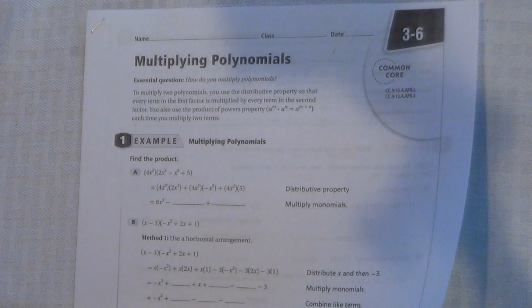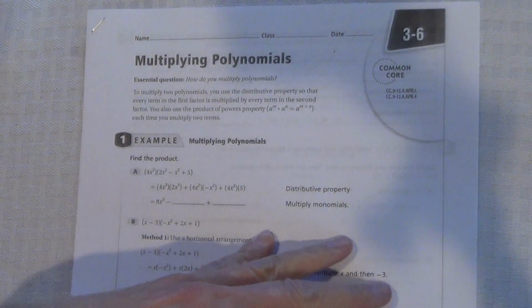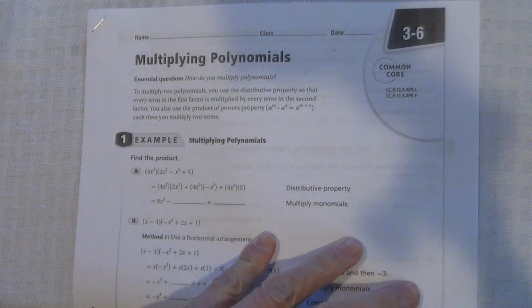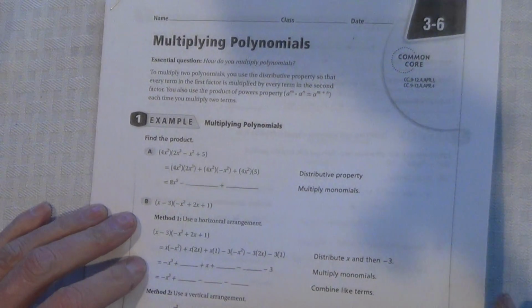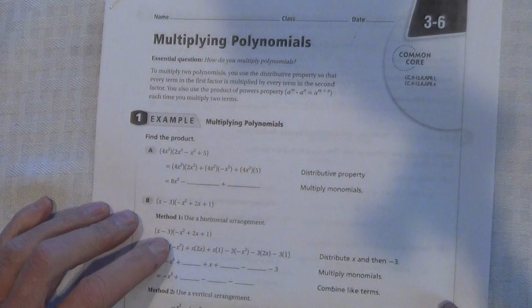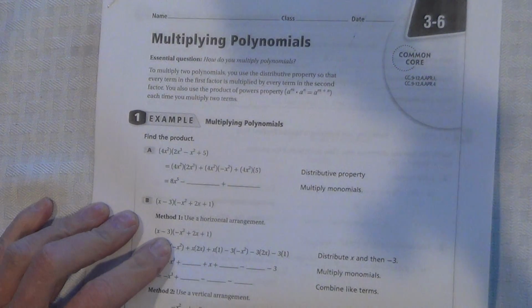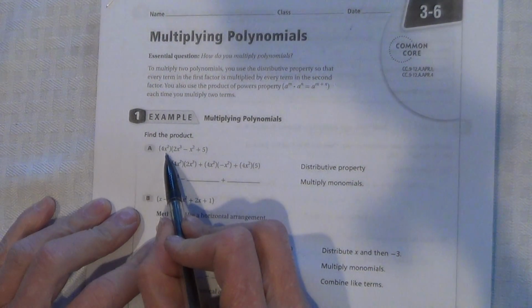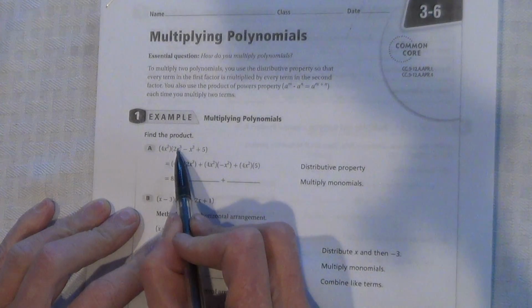Multiplying Polynomials 3-6. In this unit it should be pretty much review, with a little bit bigger polynomials and a little bit bigger degrees than what you've had previously, but I don't think it'll be difficult. This particular way that they show it, they don't necessarily mention box or FOIL. They just make sure that you're multiplying each term in the first polynomial with each term in the second.